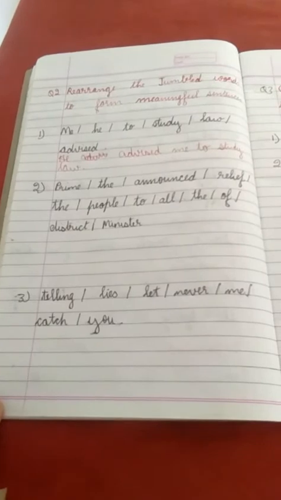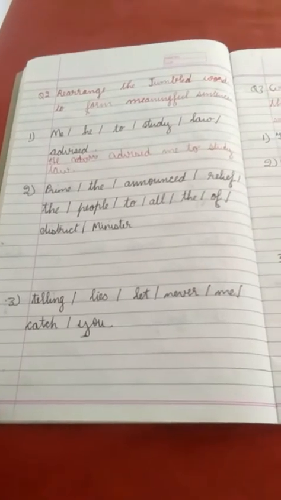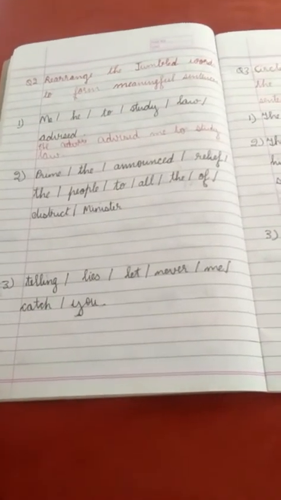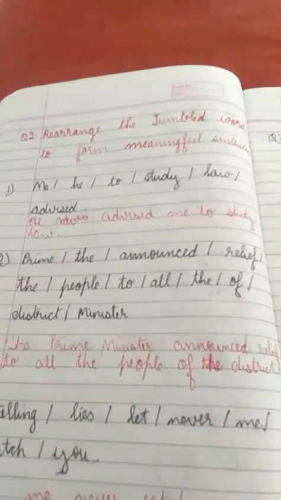Now second exercise: rearrange the jumbled words to form meaningful sentences. First I have already done for you. You just have to solve 2 sentences. So just pause the video for 1 minute and solve it. Now let's see the solutions.